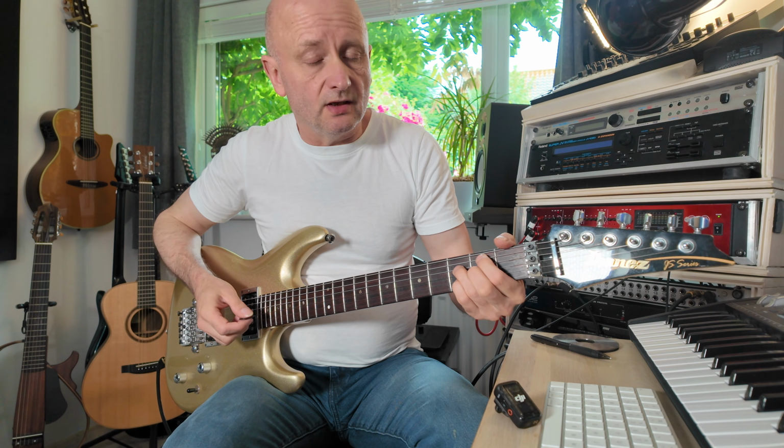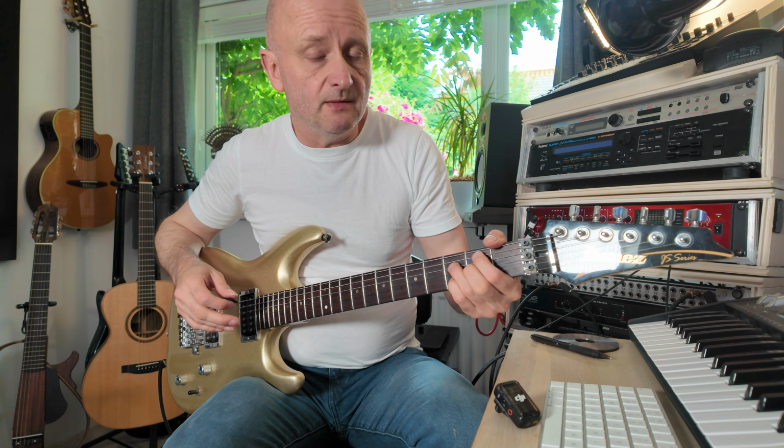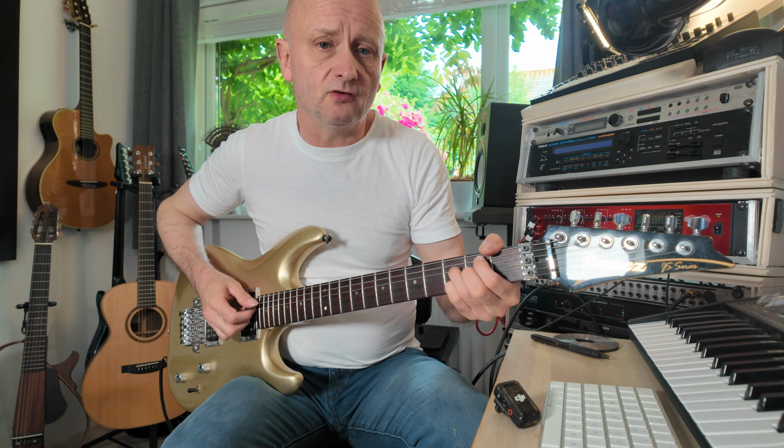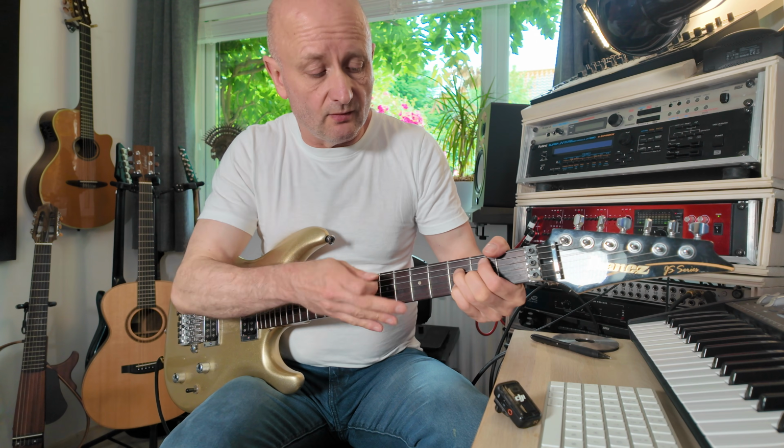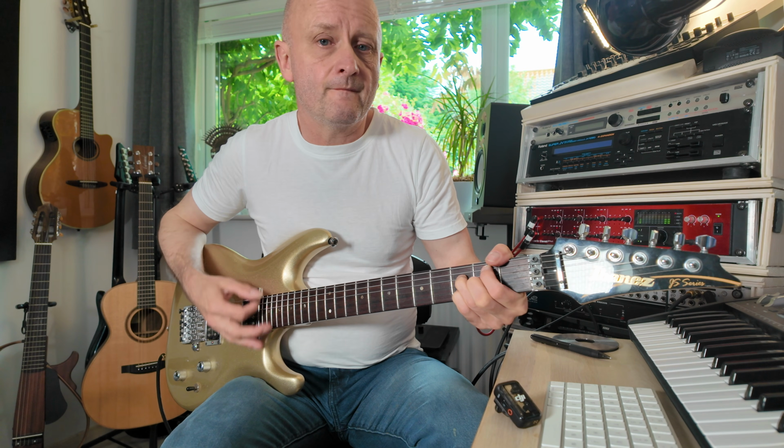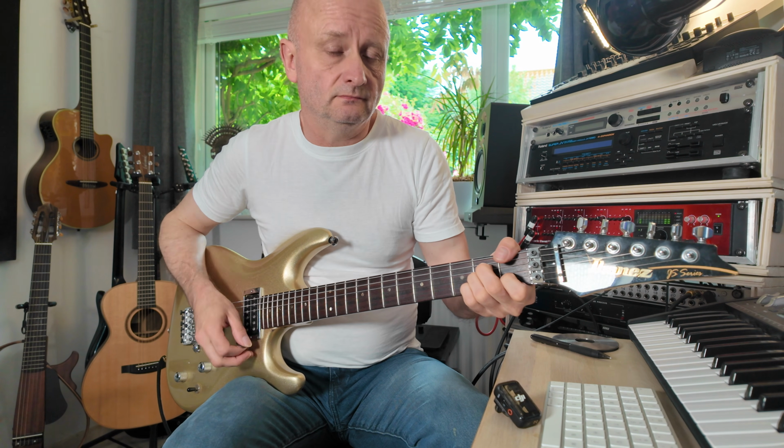And the only other chord that you probably won't know is the B minor 7 flat 5, which I've already covered earlier on. You can play it like that, just mute out the outer strings. So you can play it all open.